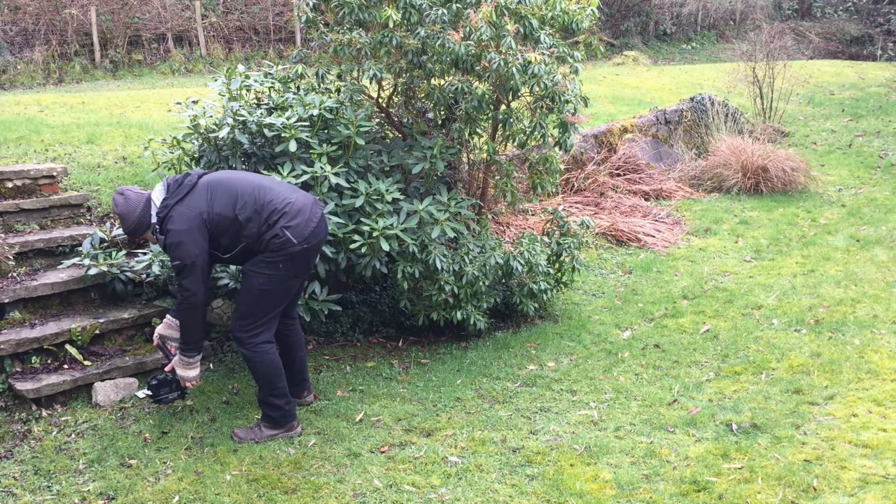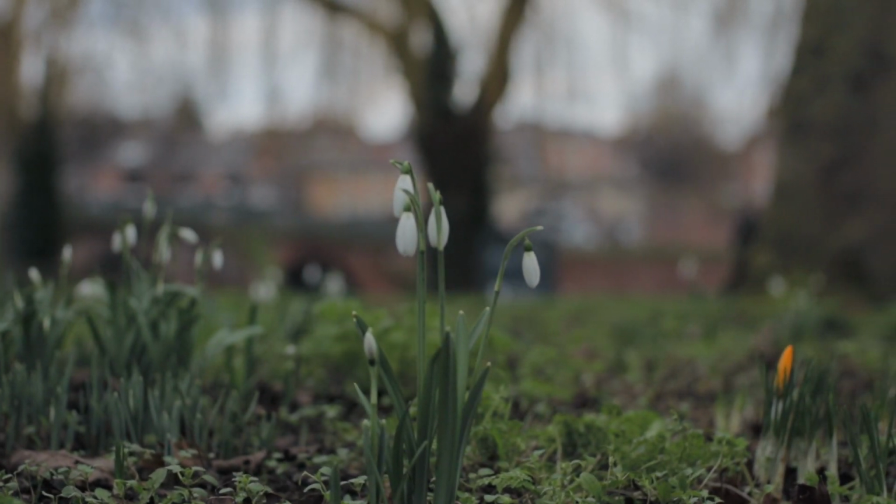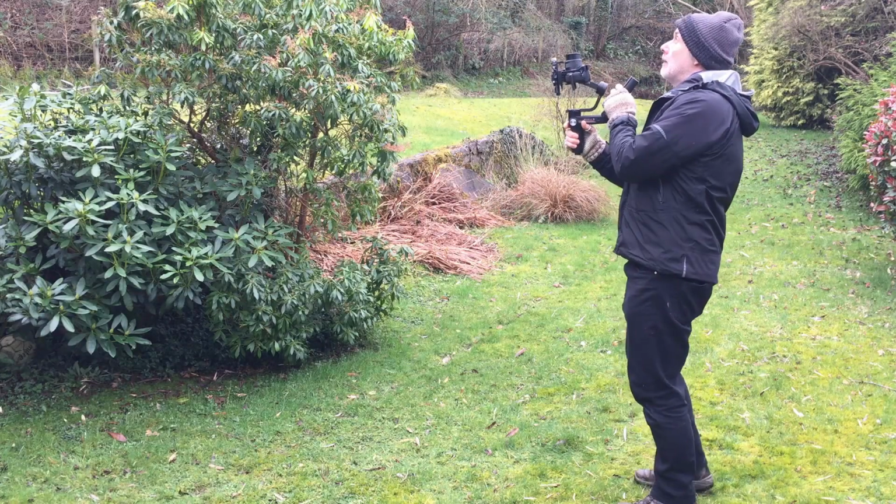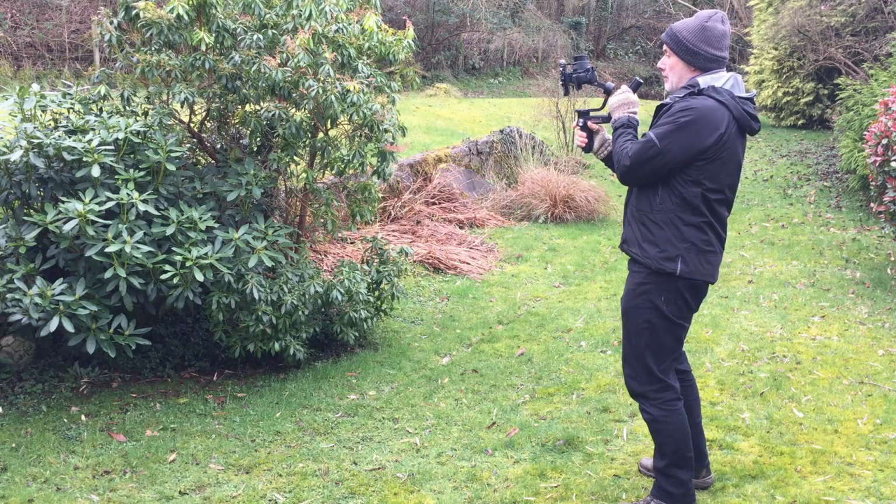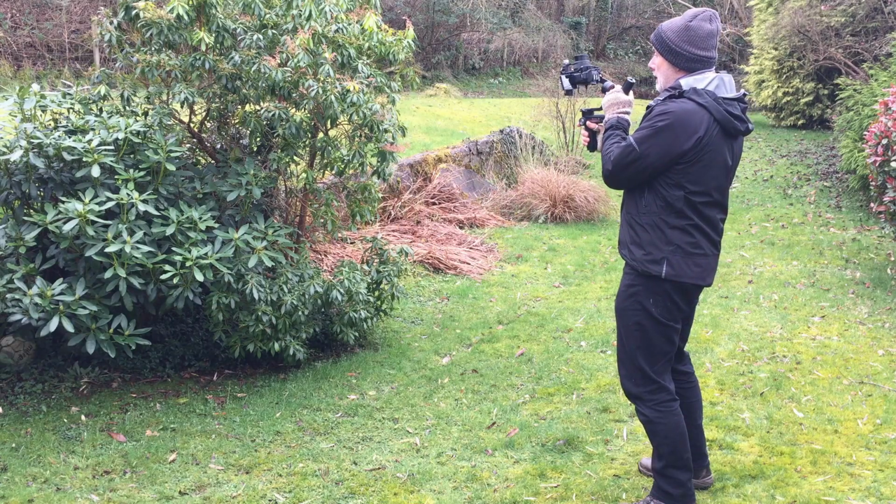The gimbal is in pan follow PF mode for these. So this one is around these snowdrops. You can also put the camera vertically like this, and this is the movement you would make, and this is of some gargoyles on Chester Cathedral.